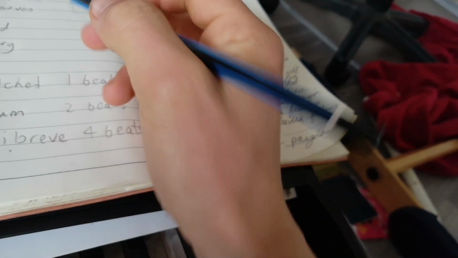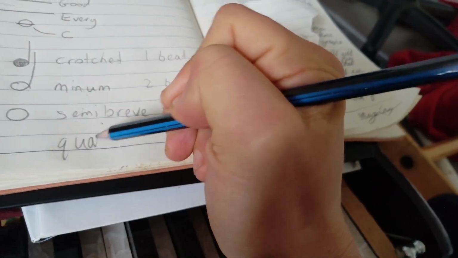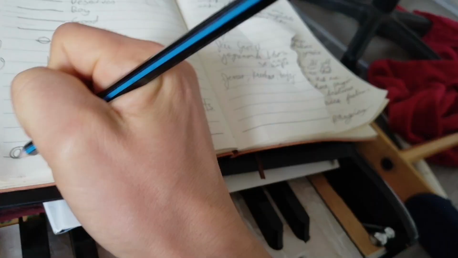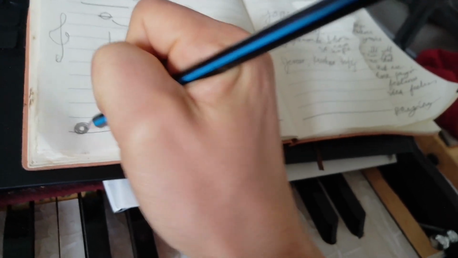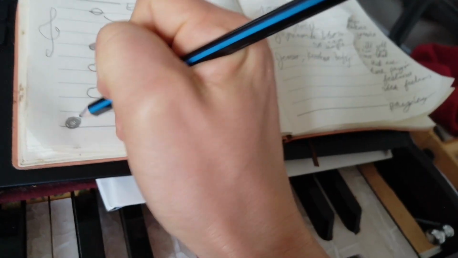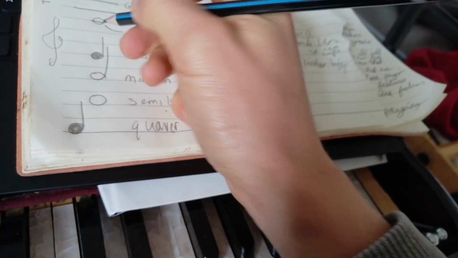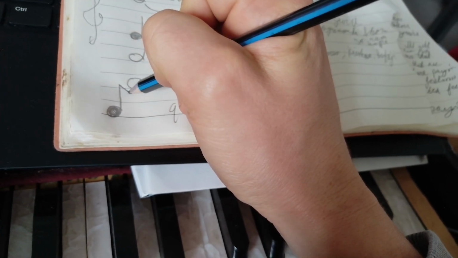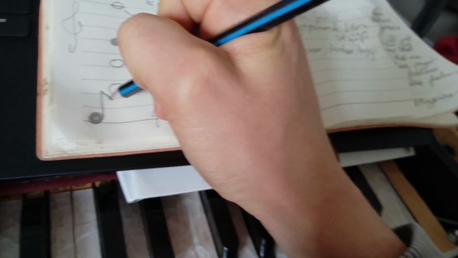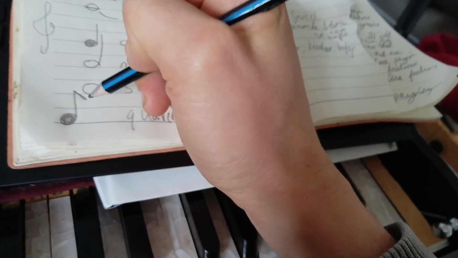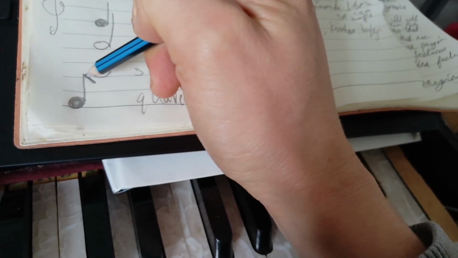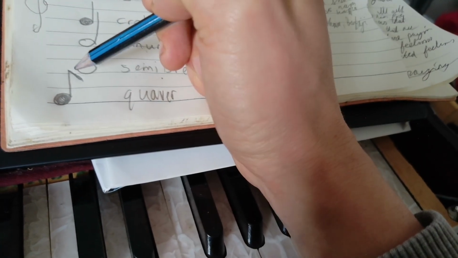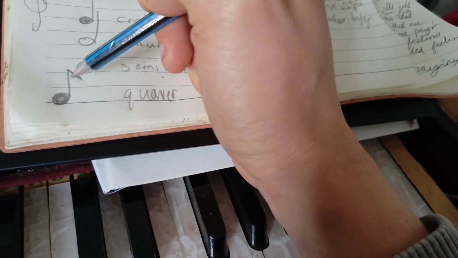And we also have a quaver, which looks like this. It's a solid circle with a tail on the end of it, like a crotchet, but at the top of the tail we have another little tail.